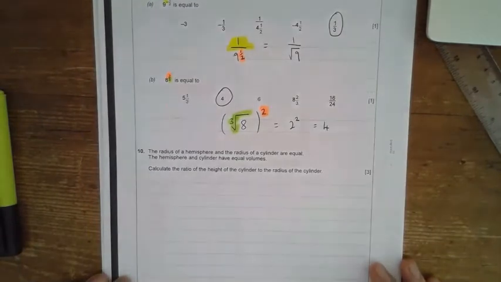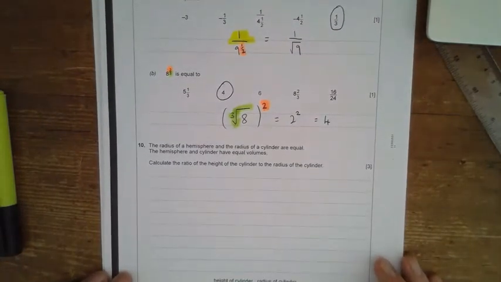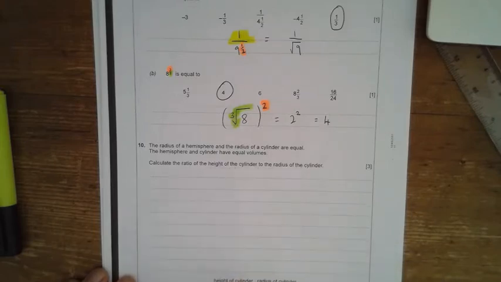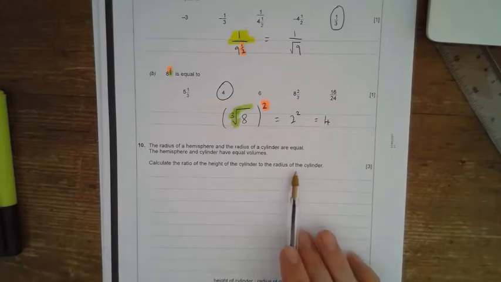The next question, question 10, says the radius of a hemisphere and the radius of a cylinder are equal. The hemisphere and the cylinder have equal volumes. Calculate the ratio of the height of the cylinder to the radius of the cylinder.